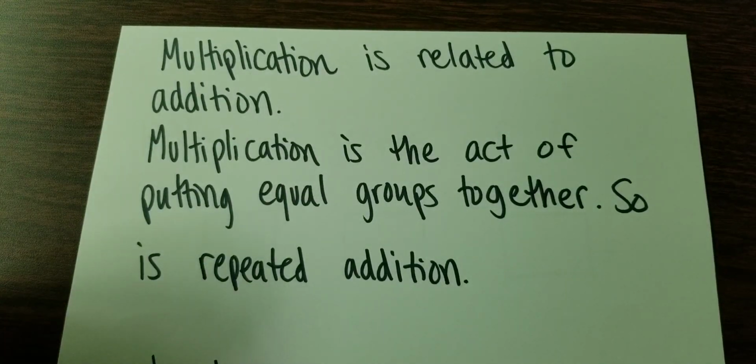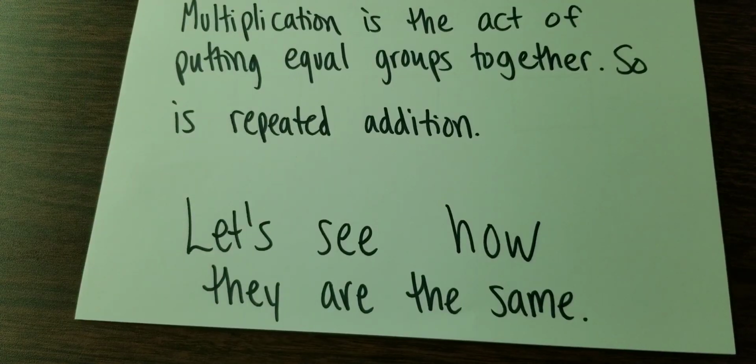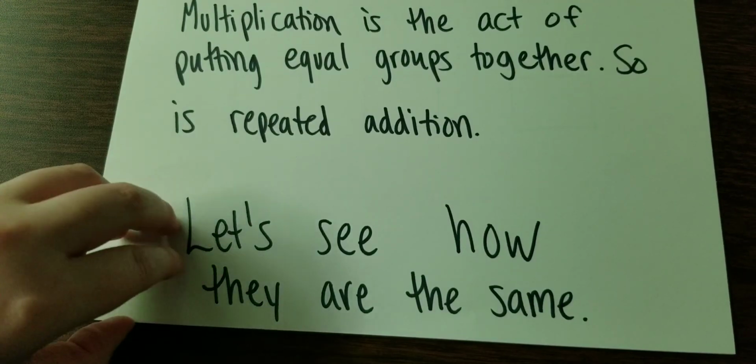Multiplication is related to addition. Multiplication is the act of putting equal groups together. So is repeated addition. Let's see how these two are the same.